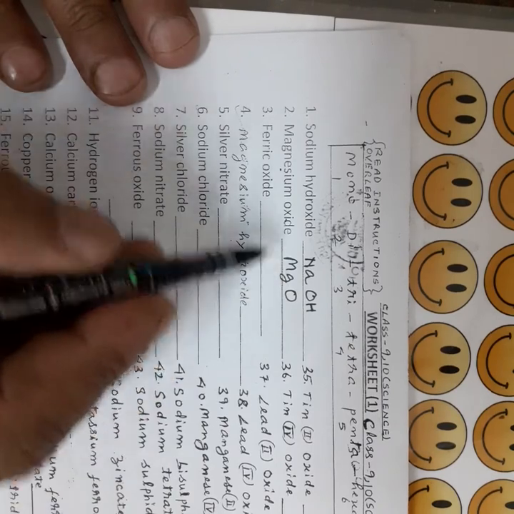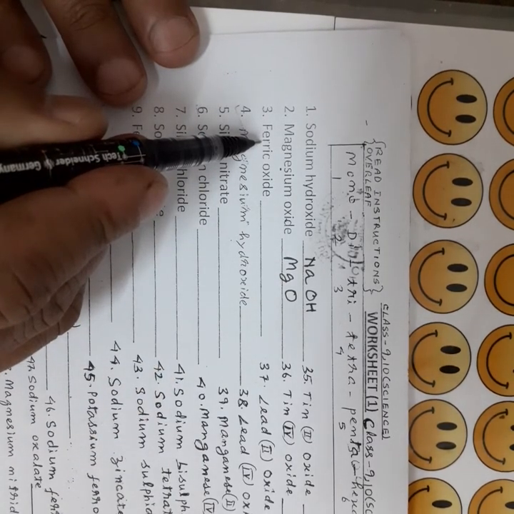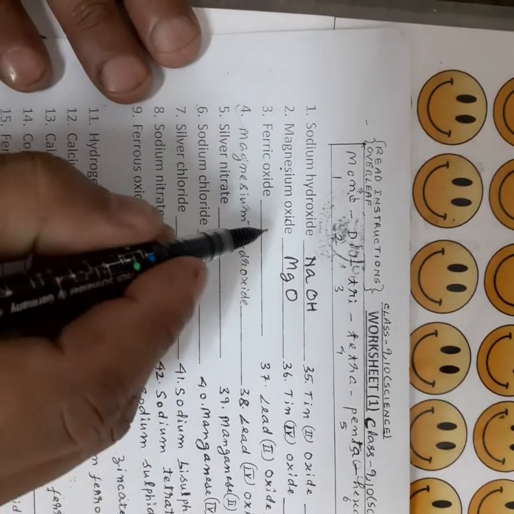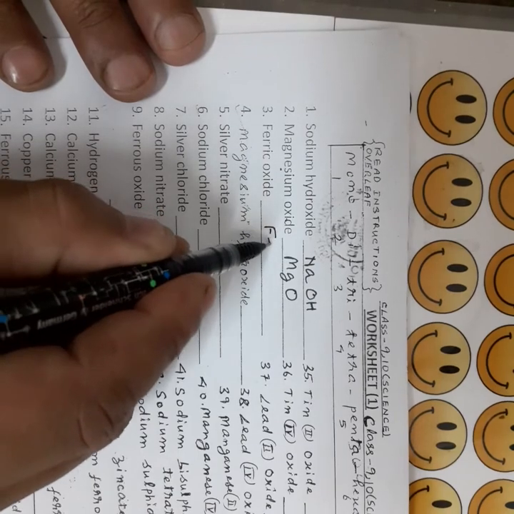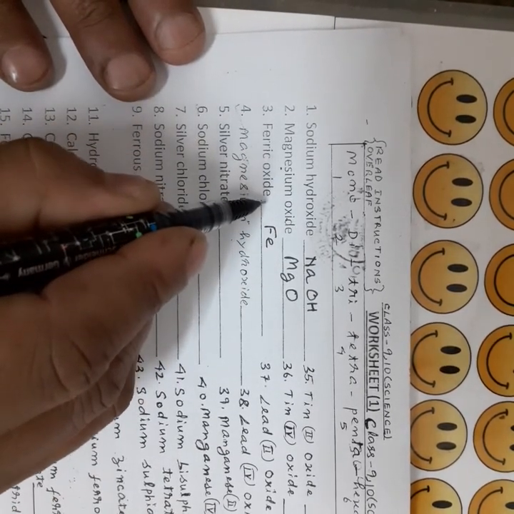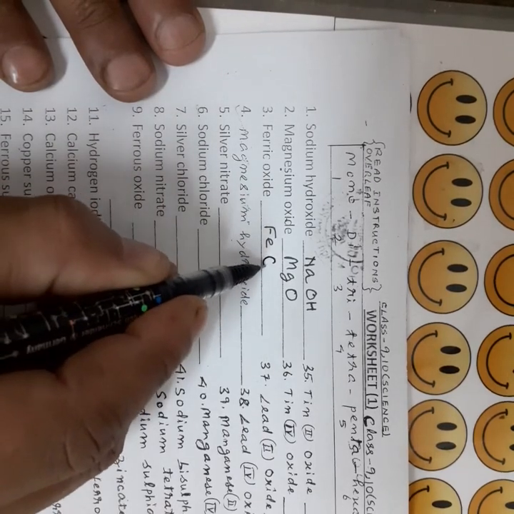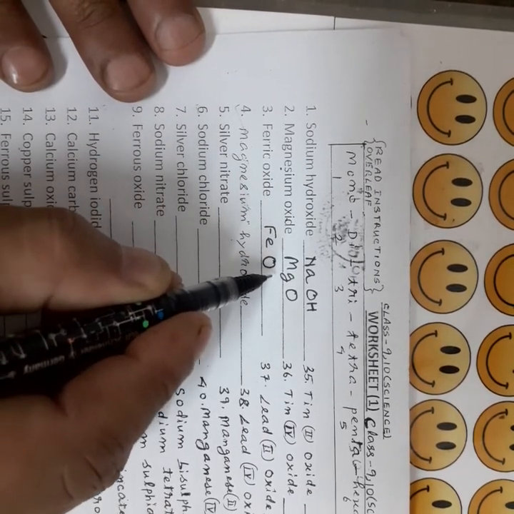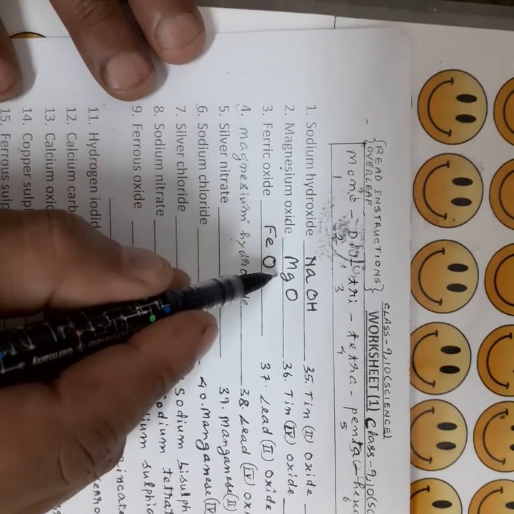Okay. Now ferric ion, what is it? Yes, it is Fe 3+, but don't write the 3+. And here oxide ion O2-, that's right. And 3 here and 2 can cancel.